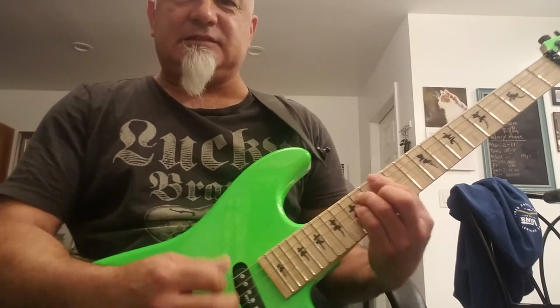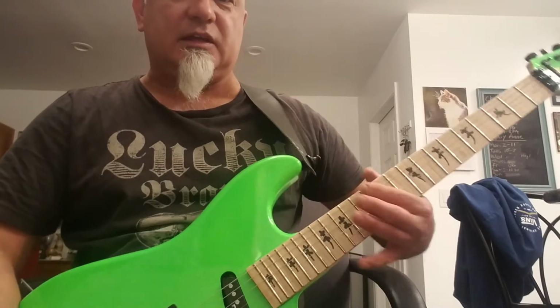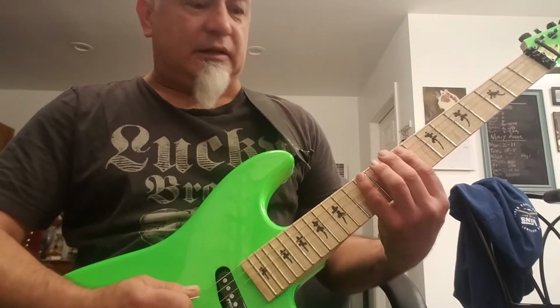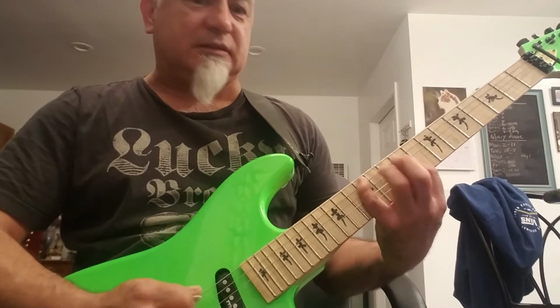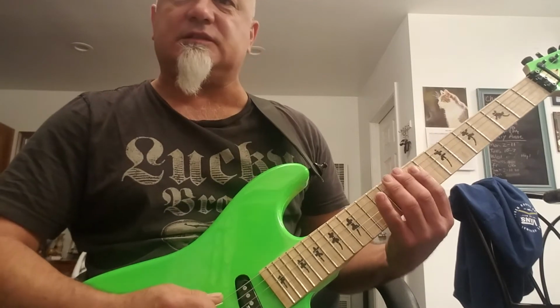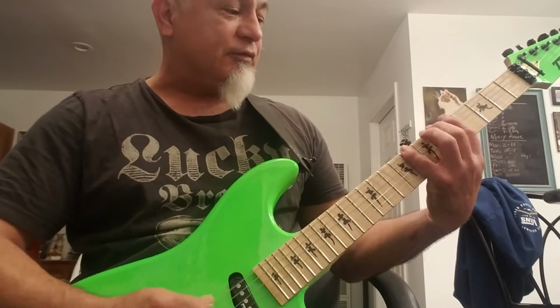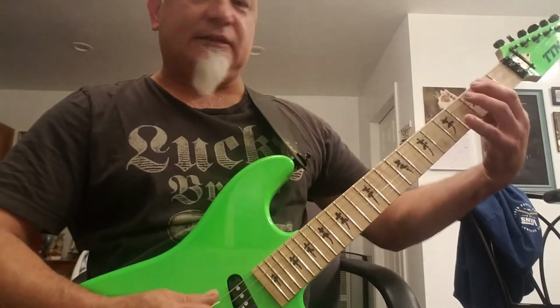The only thing that makes that an E Aeolian is because we're starting with E. No matter where you play a Mixolydian pattern, it's going to be Mixolydian, but the first note references what it is. That's a D, so it's D Mixolydian. That's a B, so it's a B Phrygian. You can go A Phrygian. You can go F sharp Phrygian.